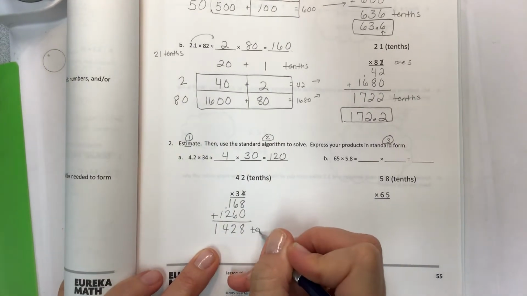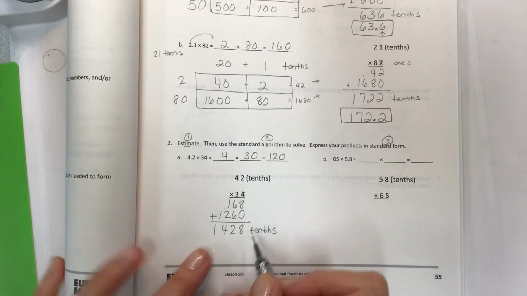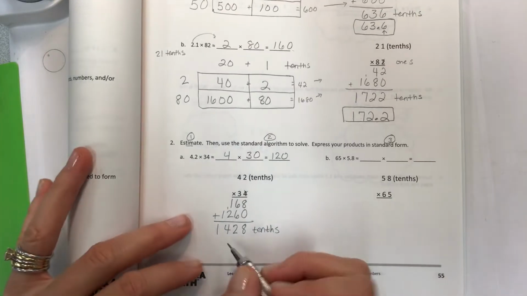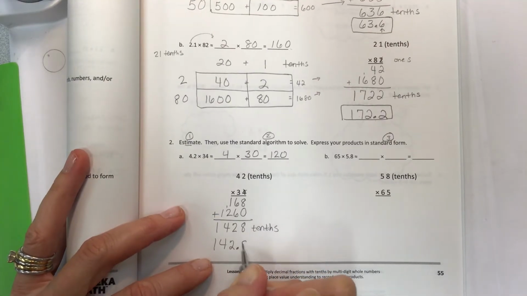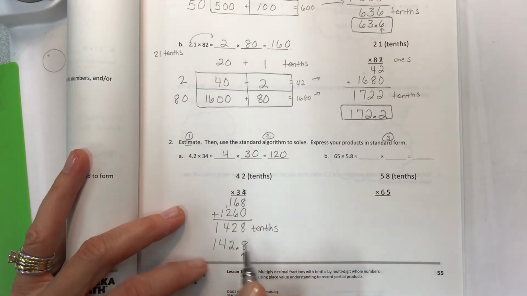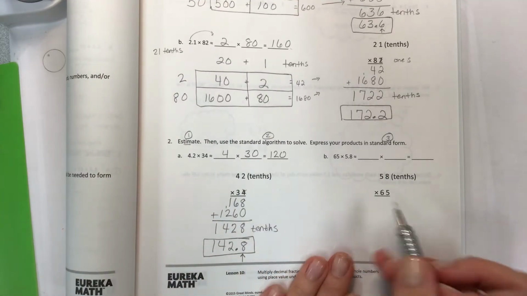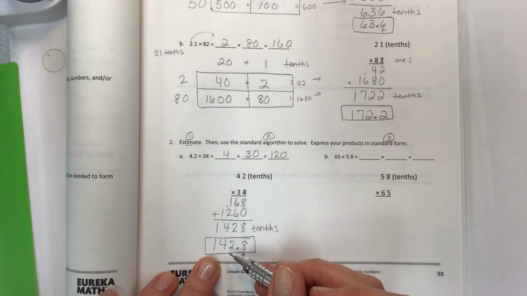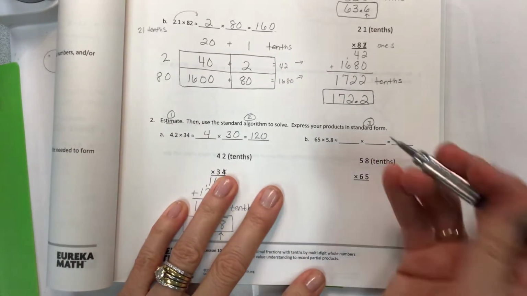But it's tenths. So 1,428 tenths. So now I'm going to write in standard form, taking this and showing 0.8. This has to be in the tenths place. That's where my number ends. Next one. Also compare. 120, 142, close enough. It's all about place value positions.